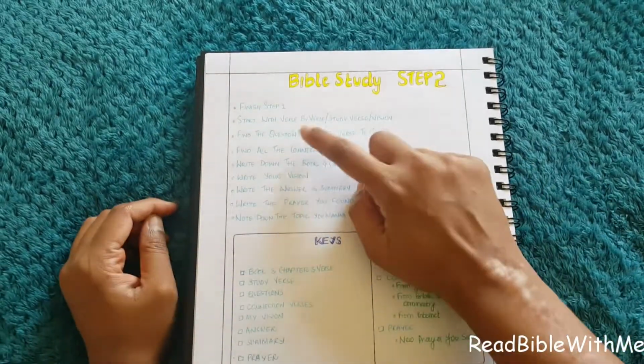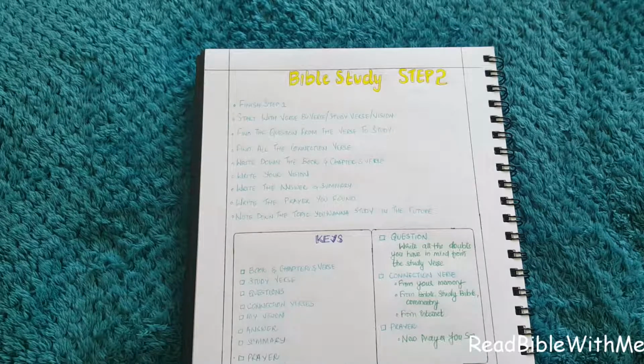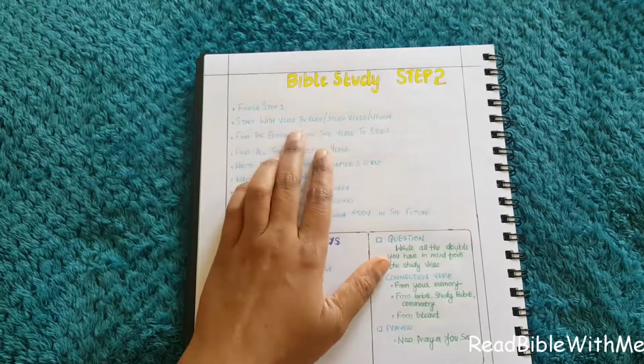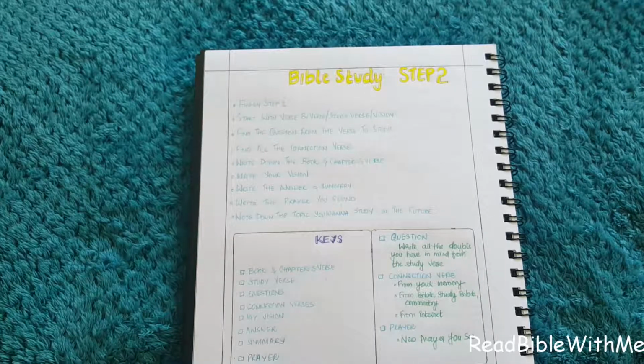The first step is to finish step 1. When you're a beginner, you definitely need to finish step 1 to do step 2. Next is to start with verse by verse, or study a verse or a vision. Once you have read the Bible using step 1, you know something about that chapter, a superficial meaning of the chapter you have gone through.